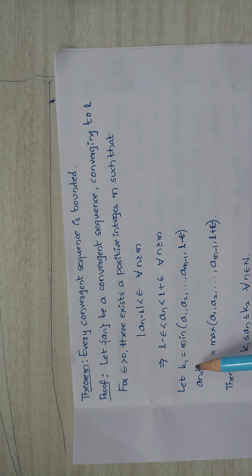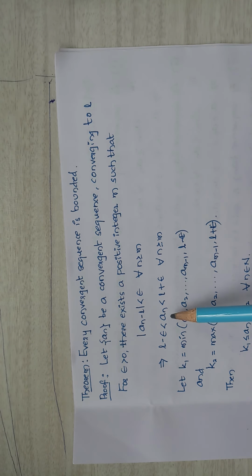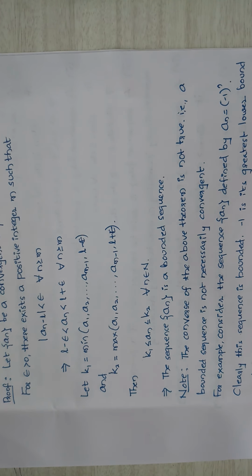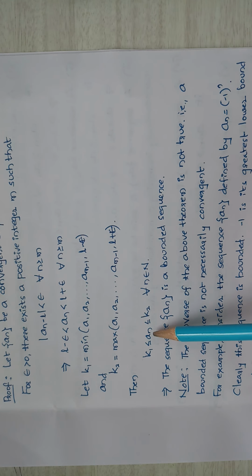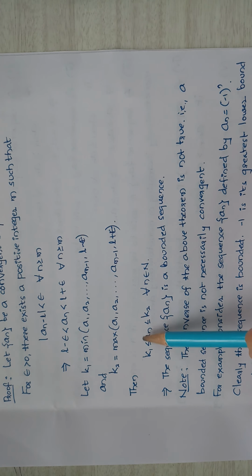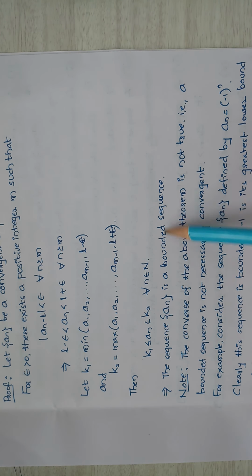So here I am writing, let k1 be equal to the minimum of a_1, a_2, ..., a_(m-1), L minus epsilon, and k2 be equal to the maximum of a_1, a_2, ..., a_(m-1), L plus epsilon. So here in the sequence I am denoting the minimum terms as well as the maximum terms. Then I can express that k1 is less than or equal to a_n is less than or equal to k2 for all n belongs to N. So here we have got a lower bound as well as an upper bound, then we can say this sequence is a bounded sequence.